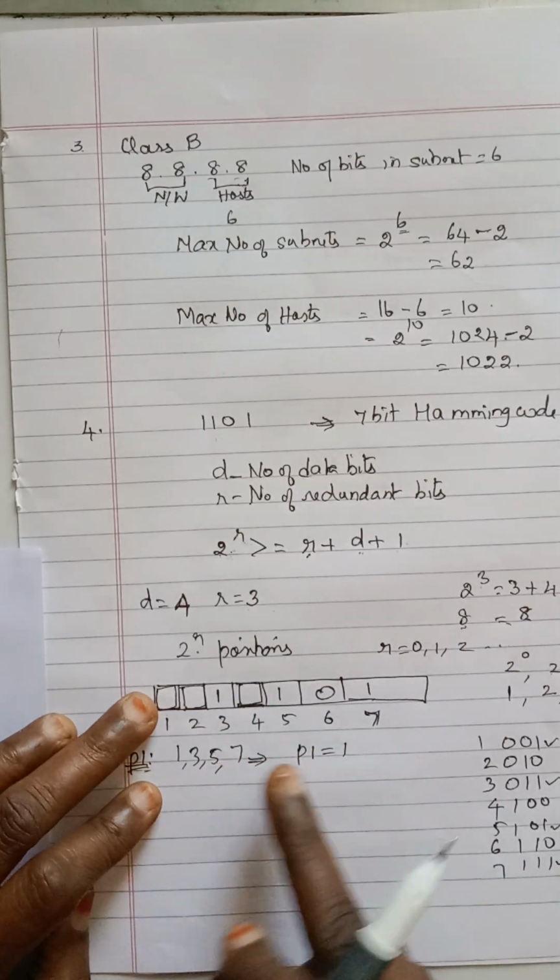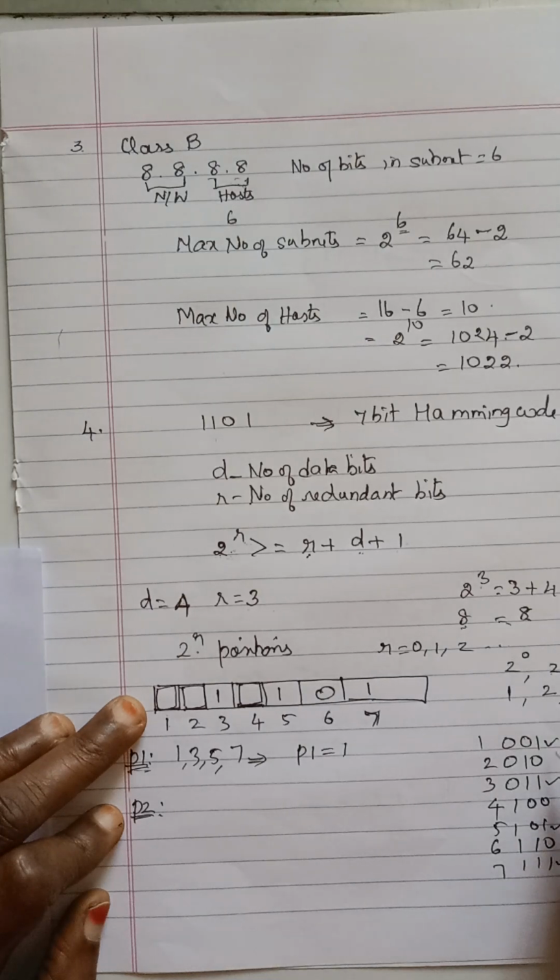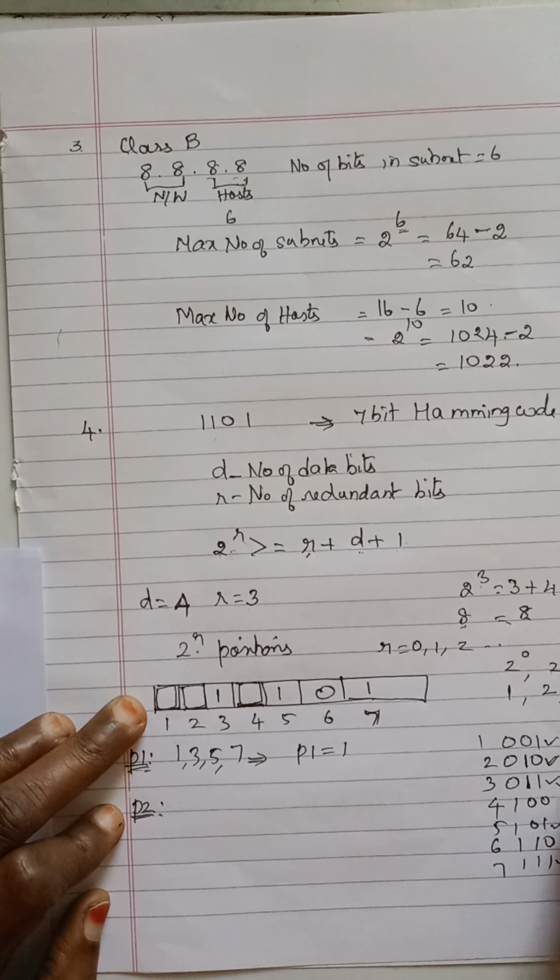So you have to add 1. So similarly for P2, take the next digit. See, next value to next value where one bit is found. So here 2 is found. So take this value. Here 3 also you can take this value because second bit is 1. Next sixth question because it is one value here, and 7.